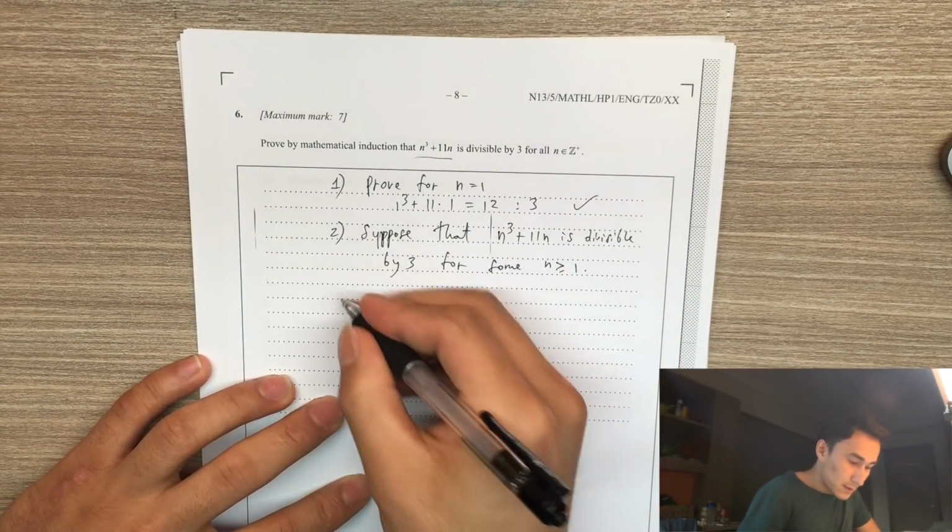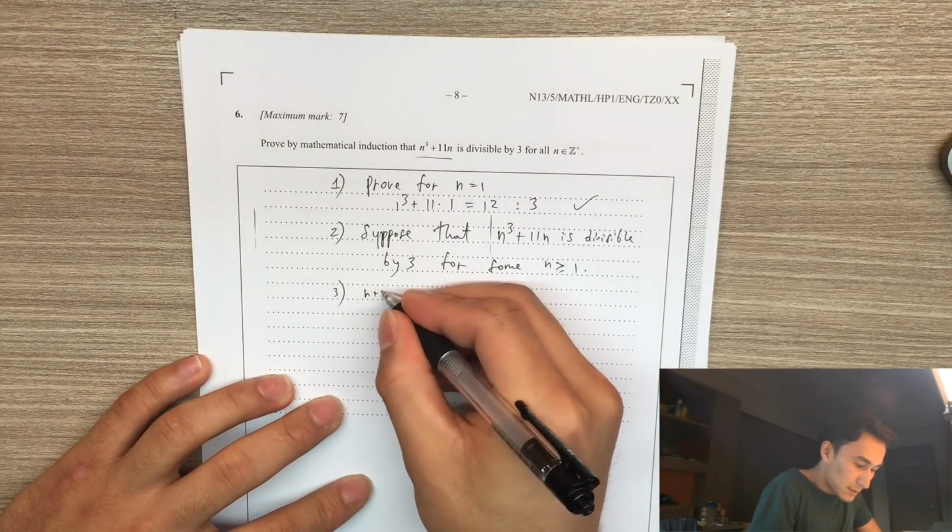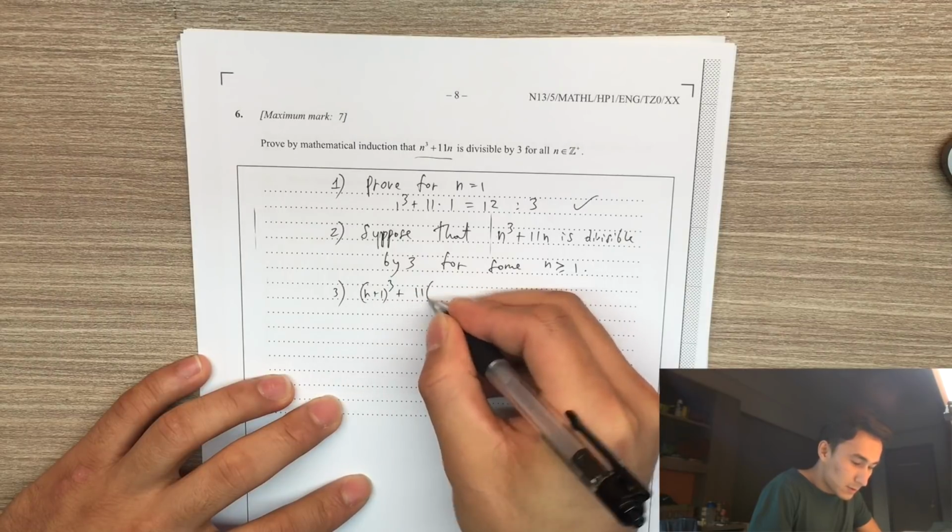And the third step is to prove for n plus 1. So we have (n plus 1) cubed plus 11(n plus 1).